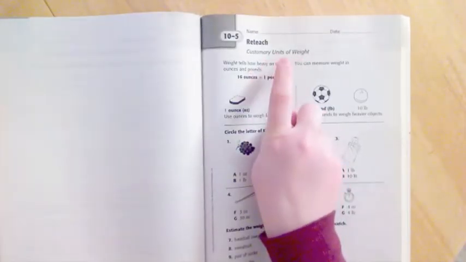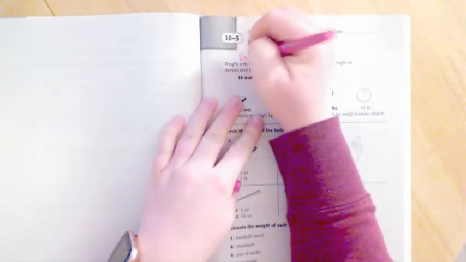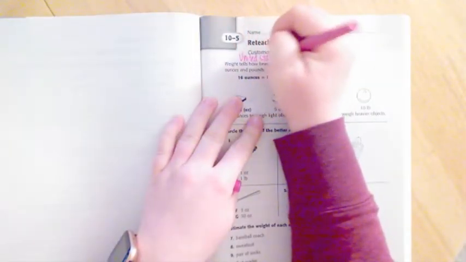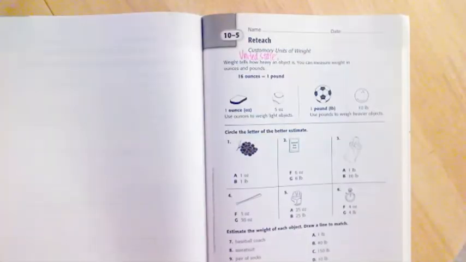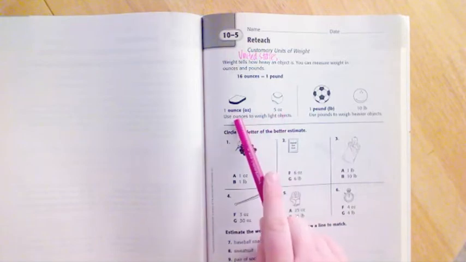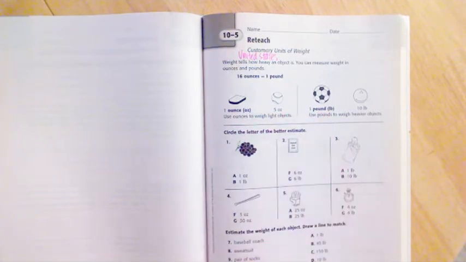Customary just means what we use in the United States. If you go to the grocery store, how many ounces of parsley, how many pounds of apples. You're going to hear these particular weight measurements when you go to the grocery store. If I were to go to Australia, I would not hear ounces and pounds, and you'll learn tomorrow what I would hear if I went to the grocery store in Australia.